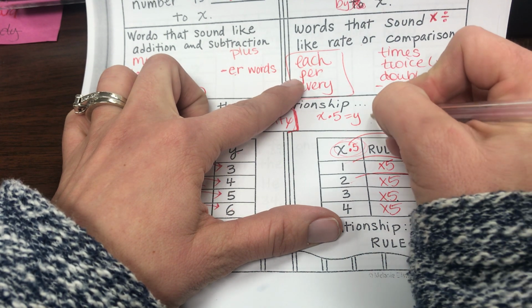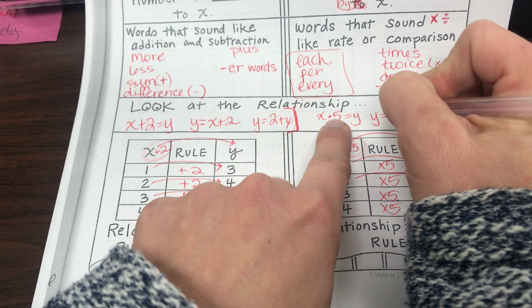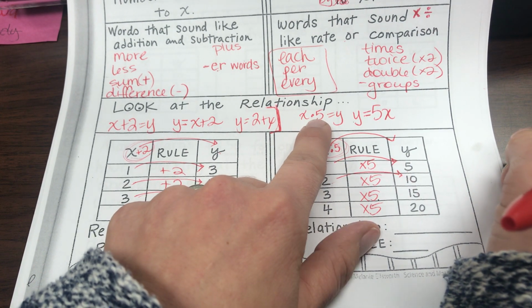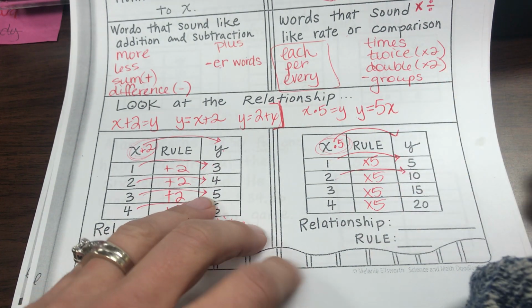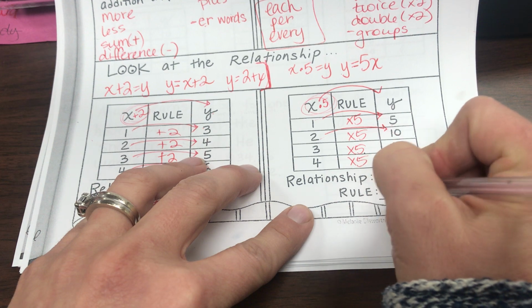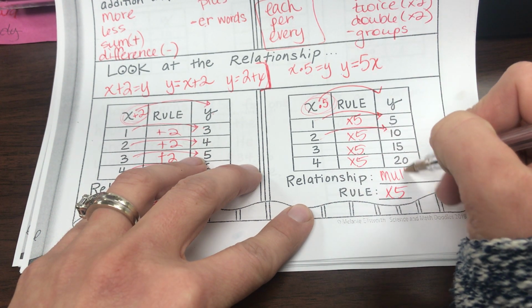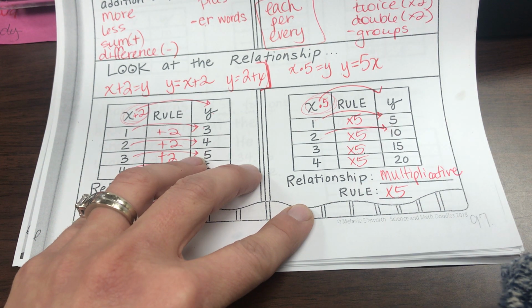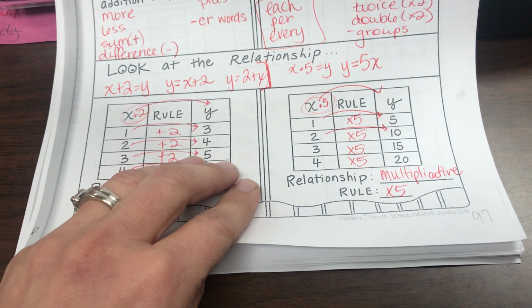So I could write x times 5 equals y. I could write it algebraically like they love to do. I could say y equals, and I could squish these together with that number first, okay? So these could be written a lot of different ways, but those are 2 examples. Okay, so my rule is times 5, and that relationship, since we're multiplying, is called a multiplicative relationship. And remember, I'm going to go fast, but you can pause it at any point if I write too fast.